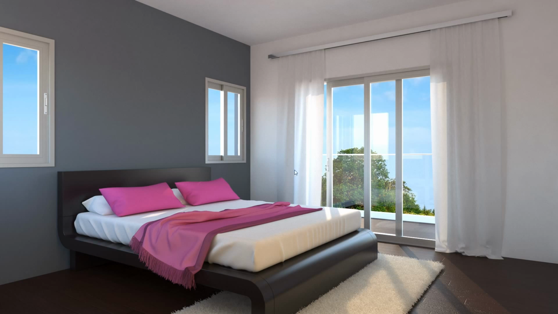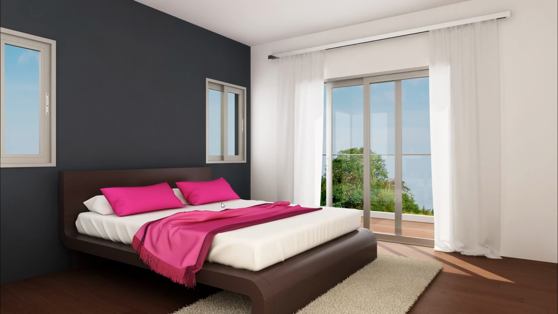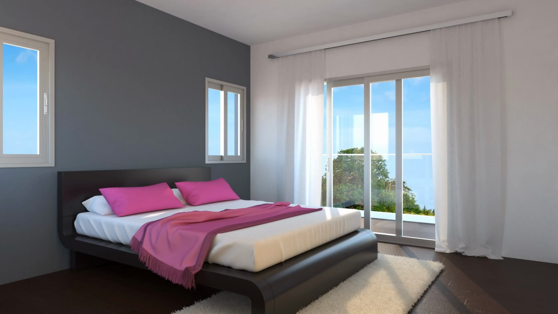So this is the first step. After we finish the Photoshop post-production in the next tutorial, you will see that this image will be much better than this one, using the linear workflow method. So thanks, and I'll see you in the next tutorial.